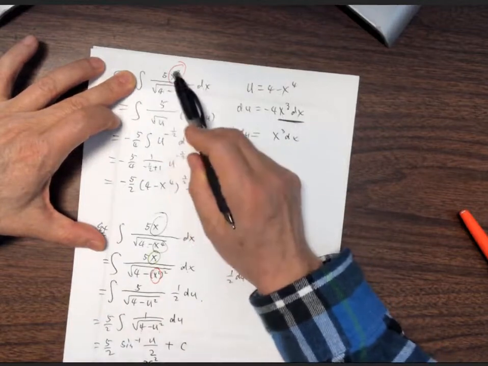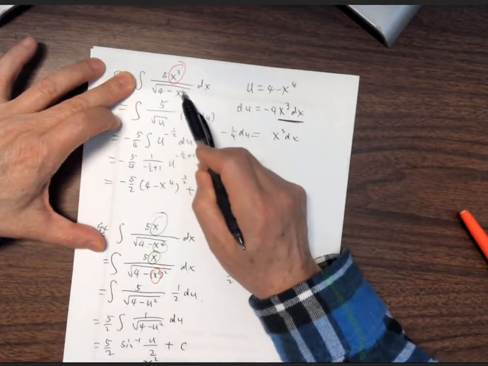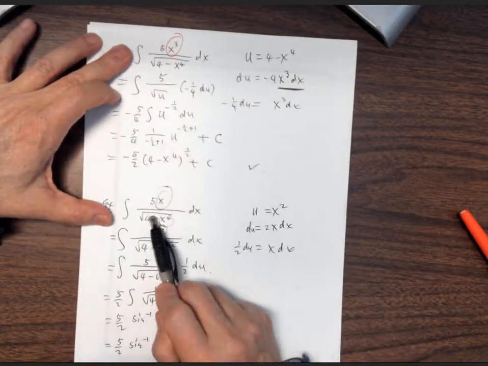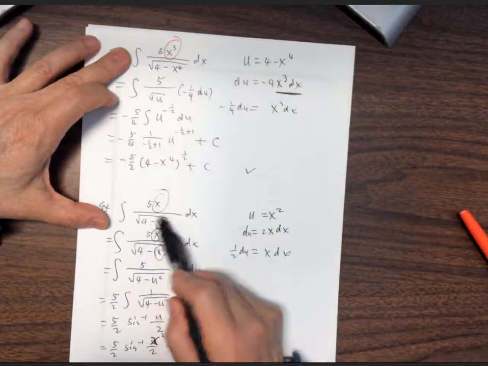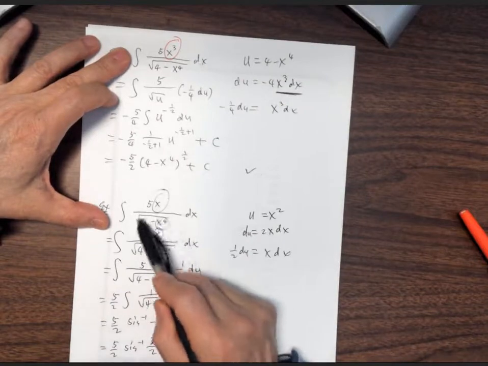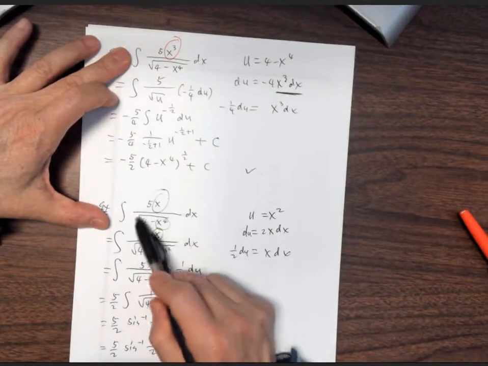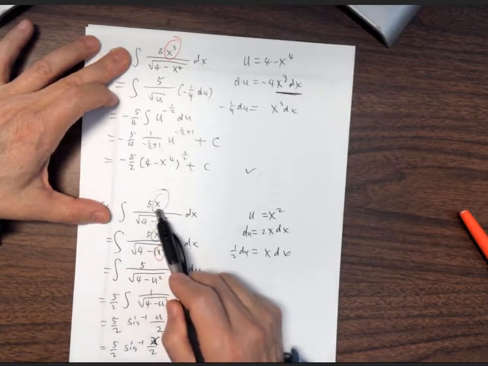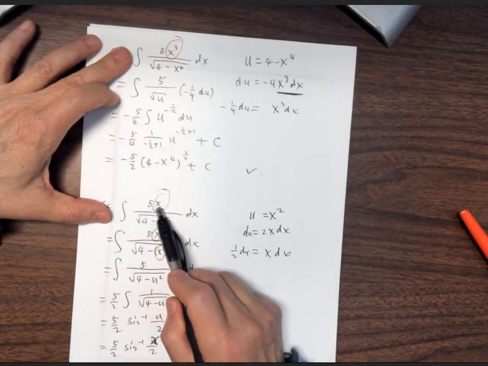You differentiate, you get 4 times x to the 3rd power. Yes, we have a supporting factor. For this problem, if you try the same direct substitution to try to turn this into simply square root of u, it will not work out because x is not a supporting factor.